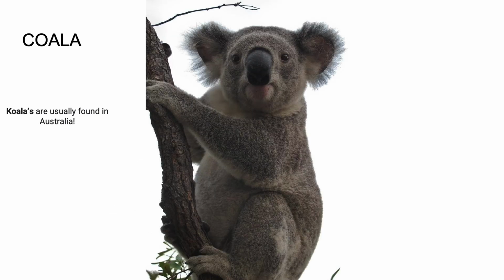Next, we have probably one of our most favored Australian animals, koala. So repeat, koala. Koalas are usually found in Australia.